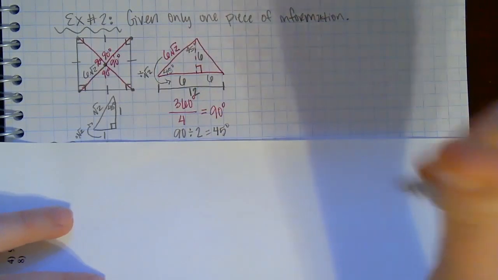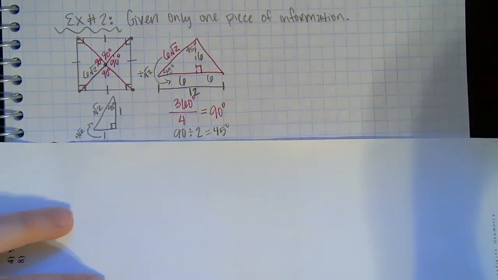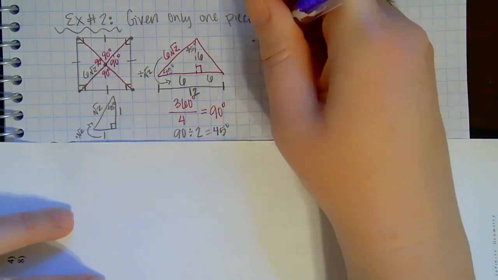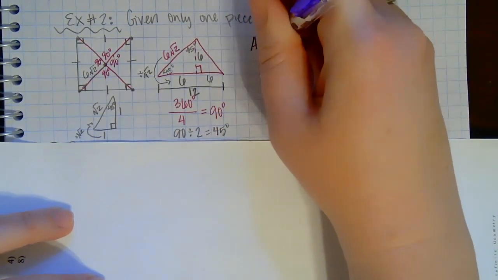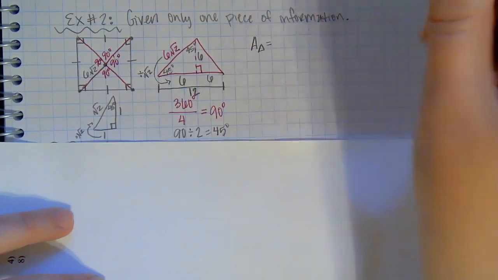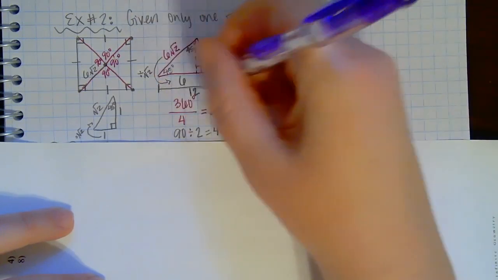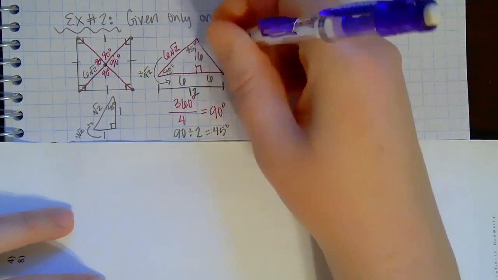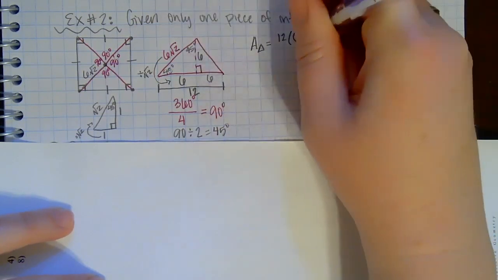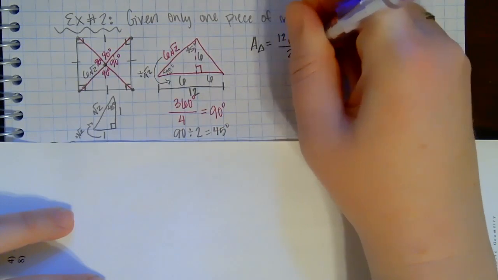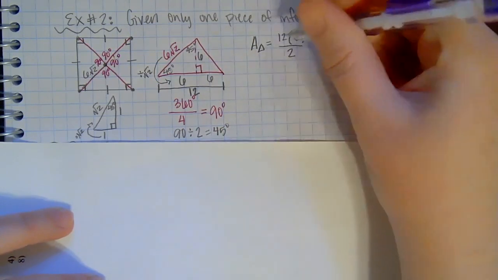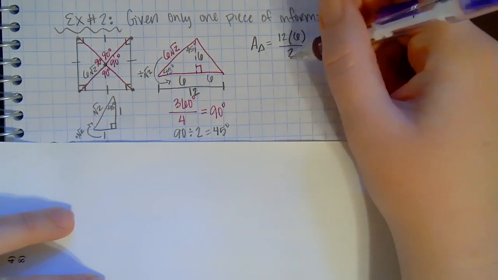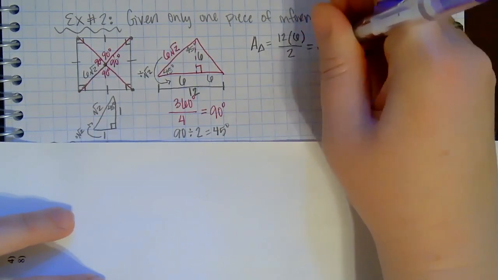Okay, so now I can find the area of my triangle just like I did before. So now we're right back to where we were above. We just had to do a little bit of extra work. So the area of the triangle would be the base, which is the 12 here, times the height, which is the 6 here, divided by 2. So 12 times 6, 72, divided by 2, 36.